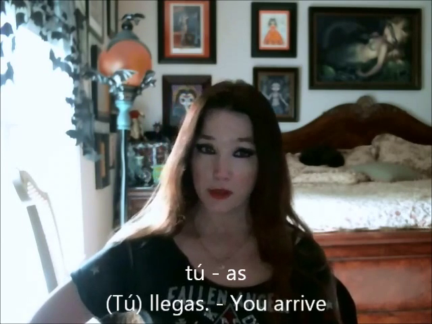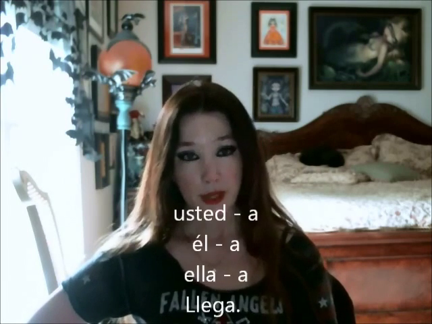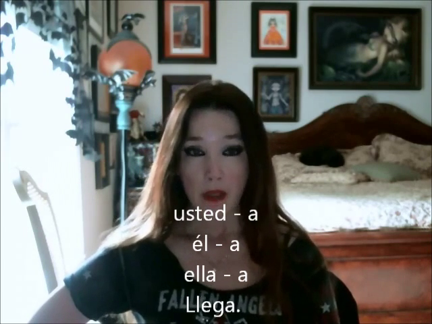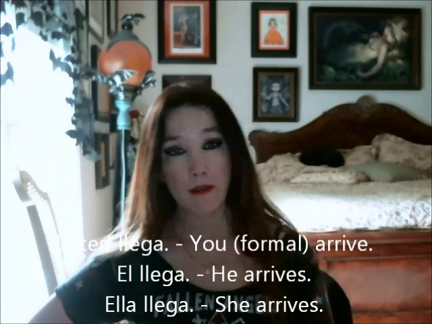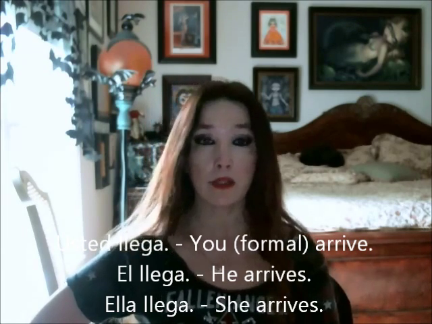And then for the tú form, you're going to add AS. That's the tú form ending. So add AS to the stem, and that is llegas. Llegas, you arrive. Then for the usted, él, ella form, remember those three pronouns have the same ending. So you're going to add an A. That's the ending for the usted, él, ella form. So llega. Llega. So usted llega would be you, the formal you arrive, and then él llega would be he arrives, or ella llega, she arrives.